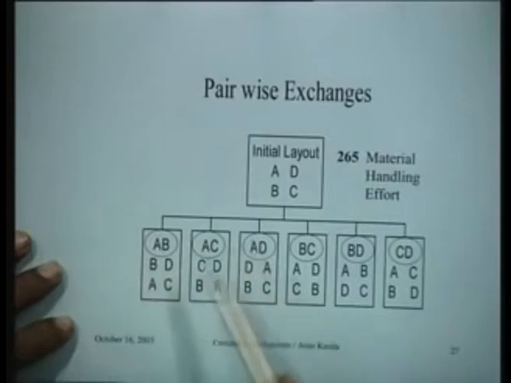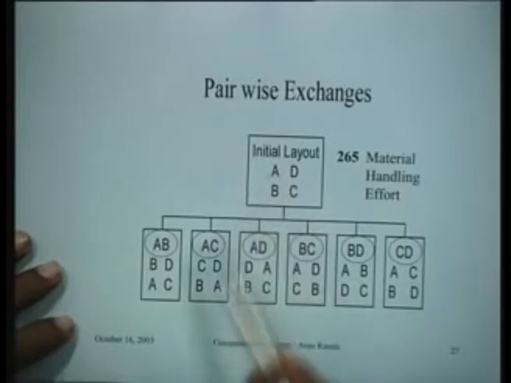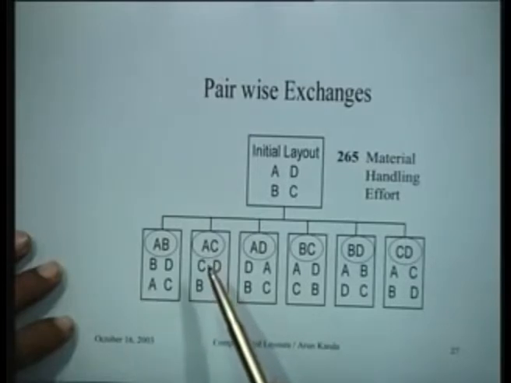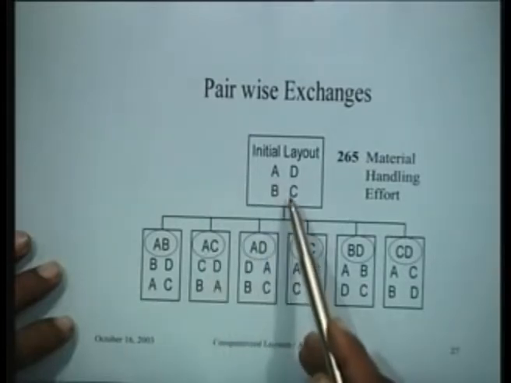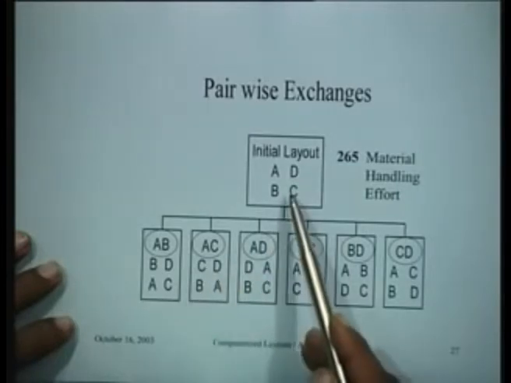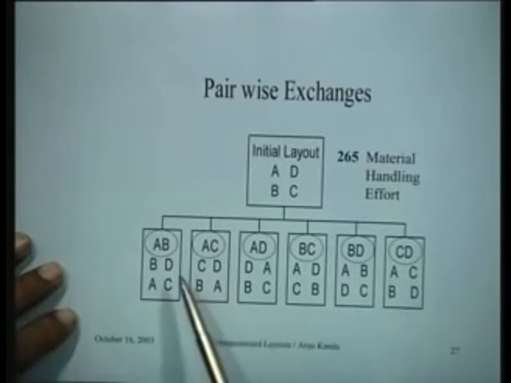So what happens is, for instance, if we interchange A and B, this particular initial layout will be modified to B, D, A, C. Similarly, if we interchange A and C, the layout A would come here and C would come here, and D and B. So this would be the new layout that we could generate from here. Similarly, these are the 6 new layouts which could be generated by pairwise exchange of different departments, and we have got all these layouts.